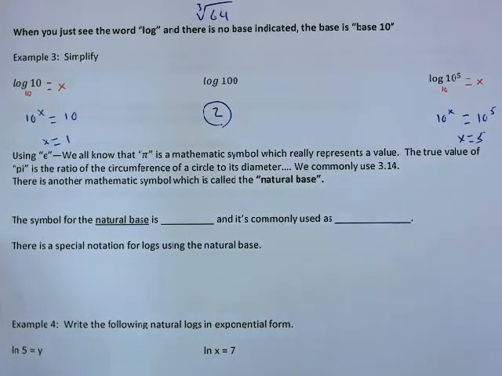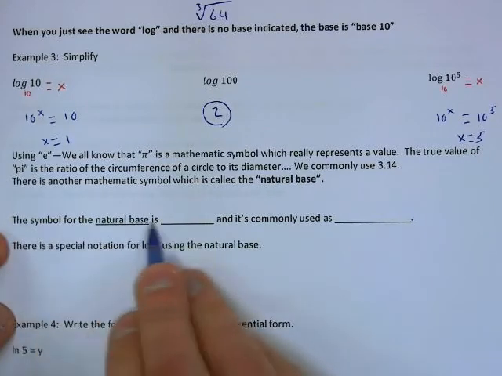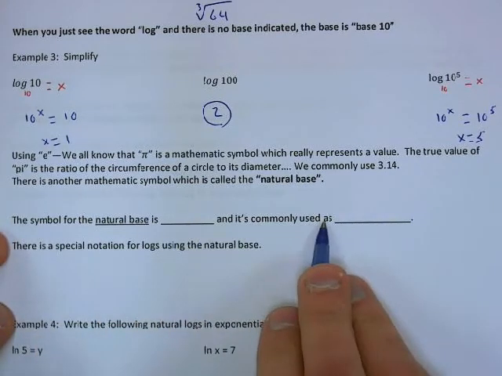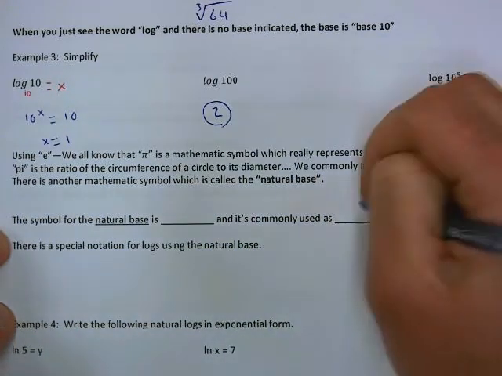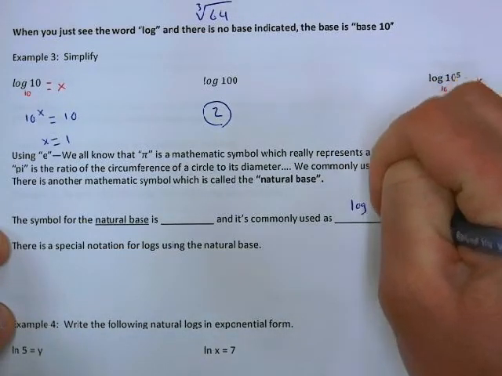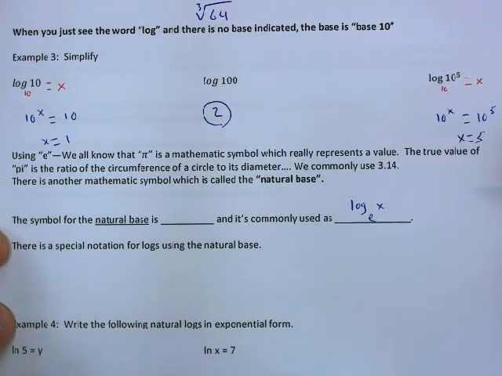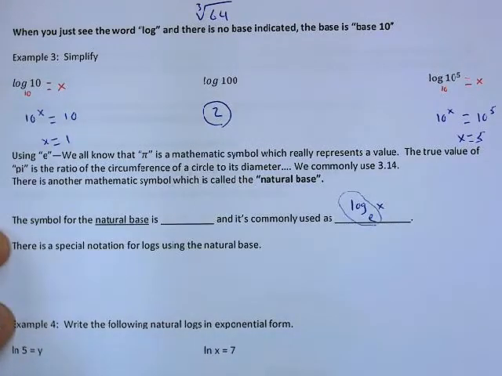Now, since we use it so much, we wanted to give it its own special symbol as well, because we don't want to always have to write this, because like it says down here, the symbol for the natural base is blank, and it is commonly used as what? In other words, when it says it's commonly used as blank, what they mean is this. Normally, you'd write something like this, log of something base e. Now instead of writing it this way, we don't want to write log base e all the time. It's used so often that they gave it its own little symbol.